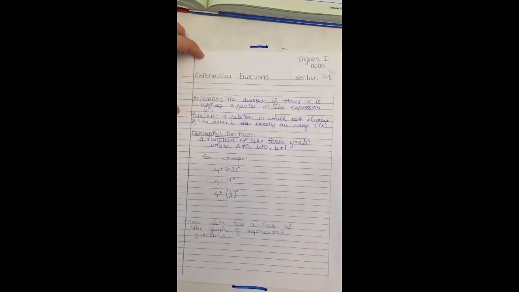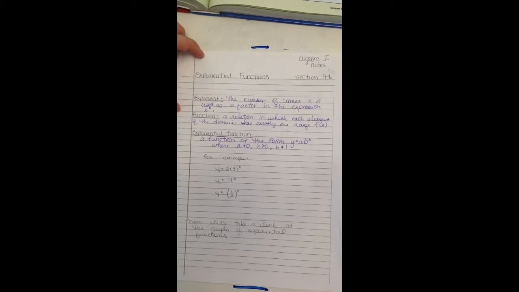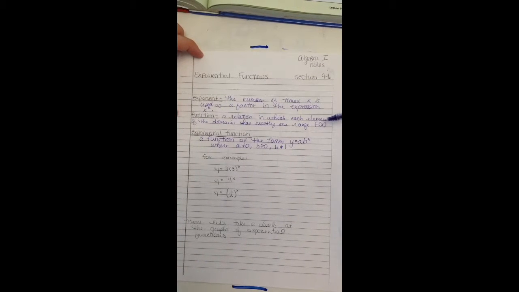Now, I have already filled in your vocabulary, so you should pause the video. I'll read through them. You should pause the video, fill them in, and then we'll keep going. So an exponent is the number of times x is used as a factor in the expression x to the nth power. So n is the number of times. A function is a relation in which each element of the domain has exactly one range. And so an exponential function is a function of the form y equals ab to the x power. A cannot equal 0, b has to be greater than 0, and b cannot be 1.